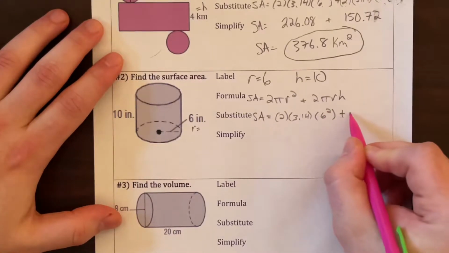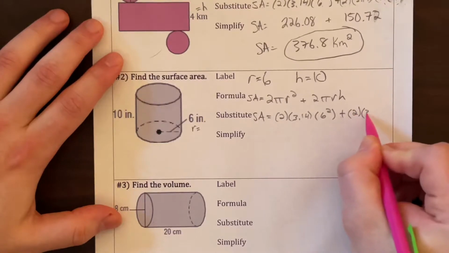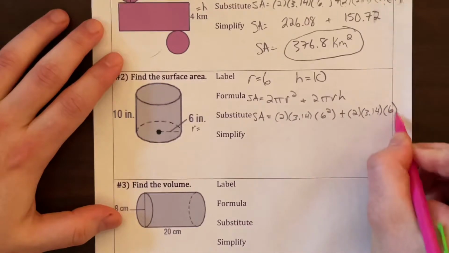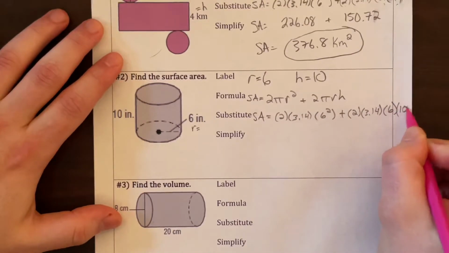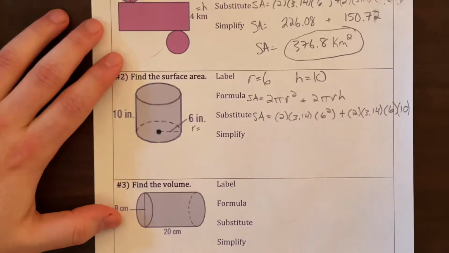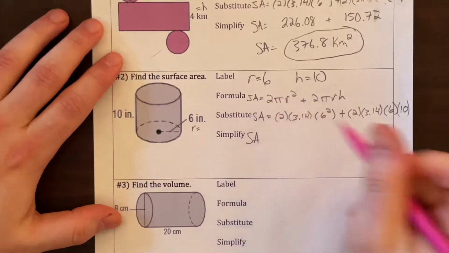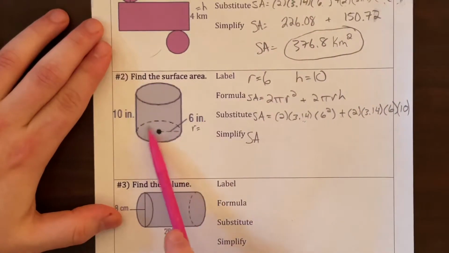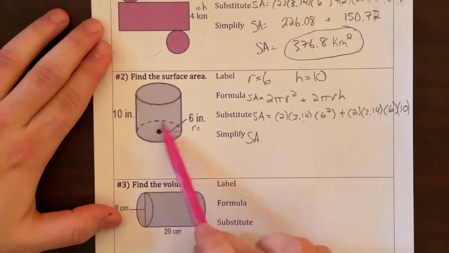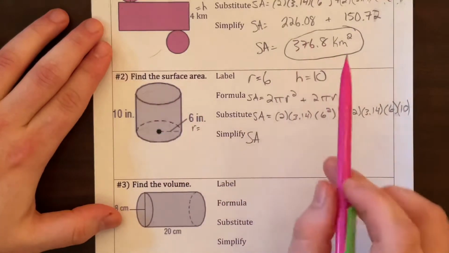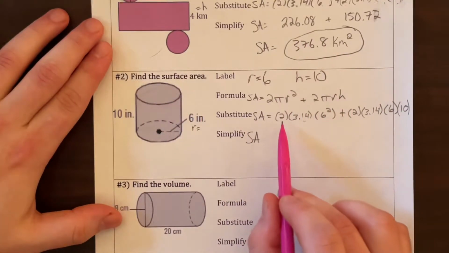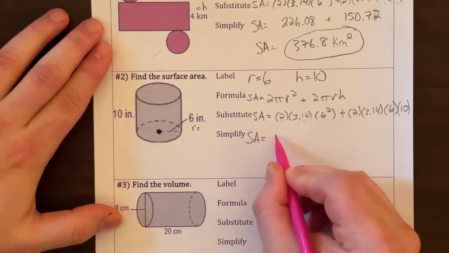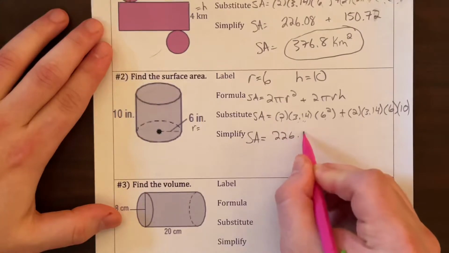So then we have plus 3.14 times 6 times 10. Now, again, we can still simplify. This value is going to be the same. So we know that even though these look different, the area of the bases are actually going to be the same. So 2 times 3.14 times 6 squared is going to be 226.08 again.